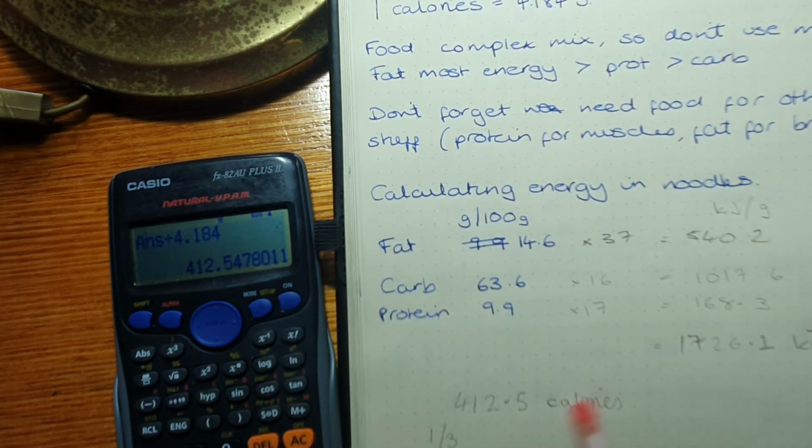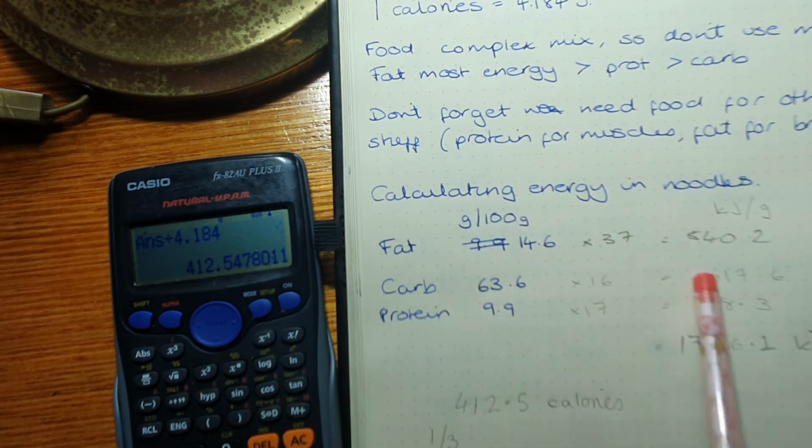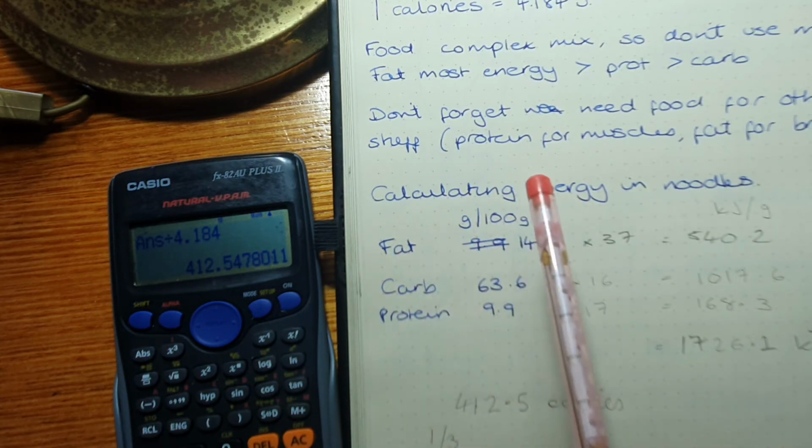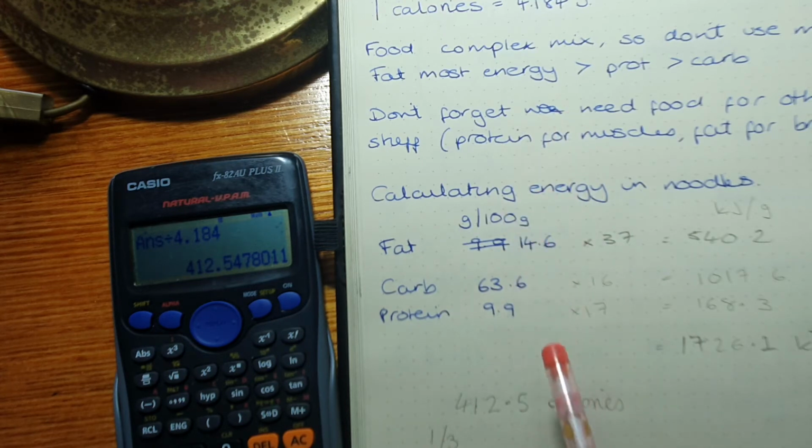So one packet of noodles, if I ate 3 packets of noodles ish, so if I ate 100 grams of noodles, that's my calories. I don't think this is overly complicated. I'll post some other videos doing it, but I don't think this is overly complicated. It's just saying we've got this complex mixture, it's made up of these different things. Use these values to work out how much energy we're getting from our foods.